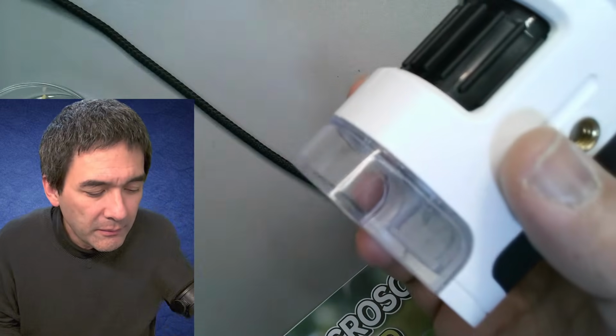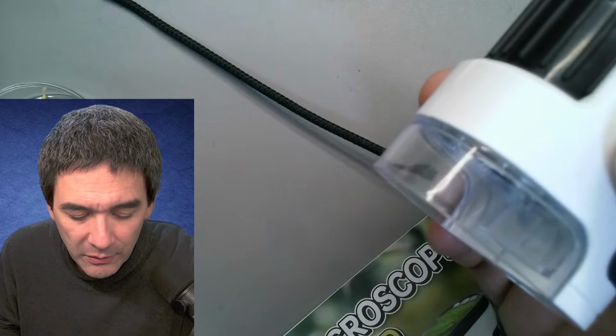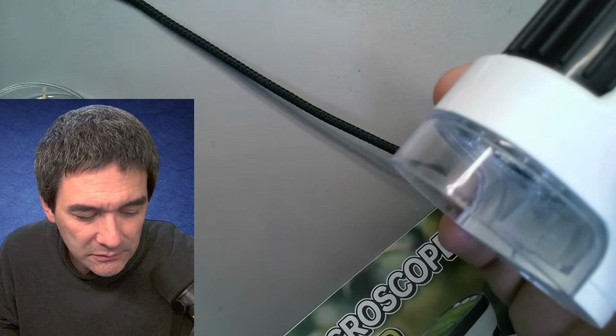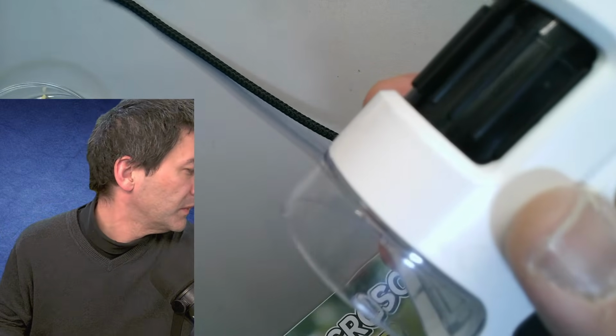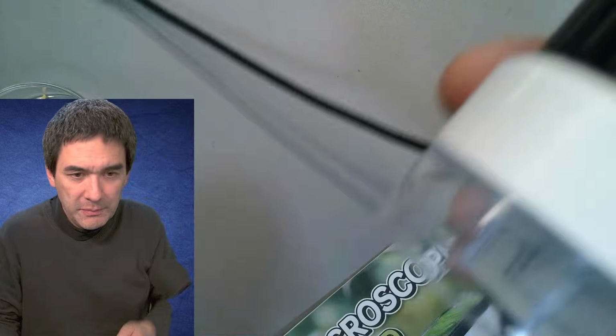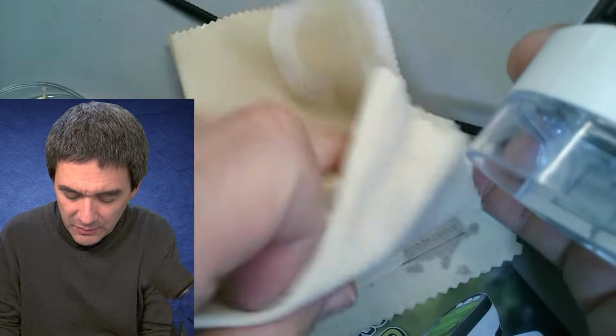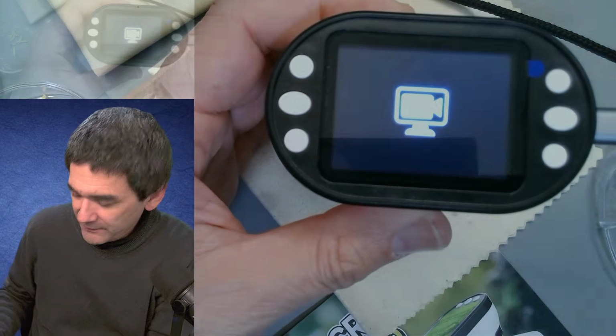I should have thought of that earlier. Here's a piece of cloth, a dirty piece of cloth. So we can try this. And then I want to look at a couple of water samples and live specimens as well.